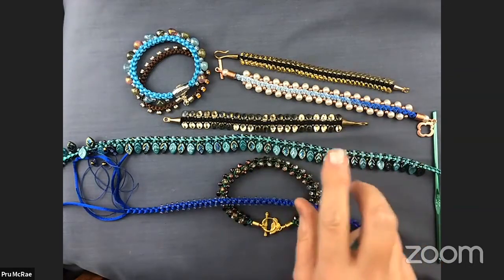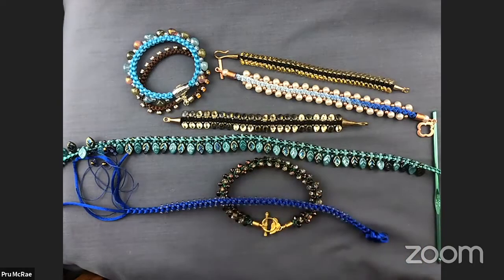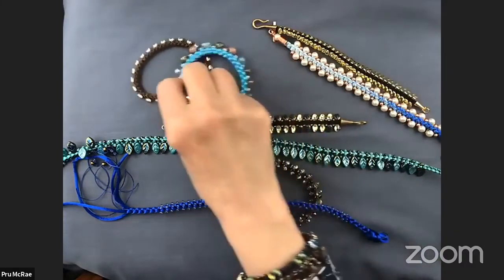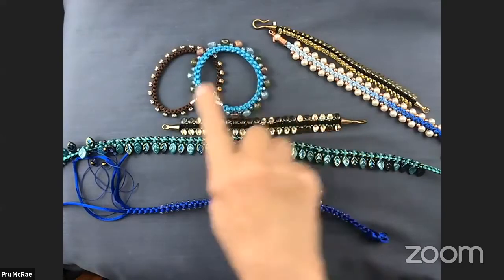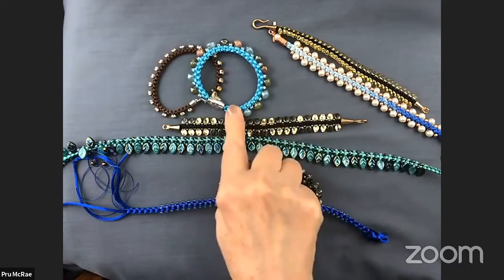So as with any sort of jewelry making, every single choice you make will affect your design. And so that's why you can have complete control over your design. So again, here we're seeing the difference between 2mm and 1mm. So I've been able to use much larger beads here.